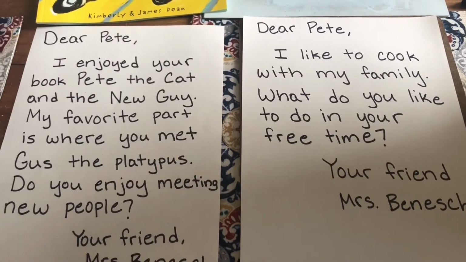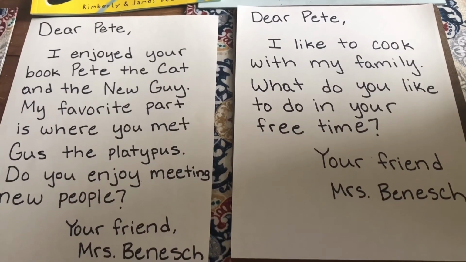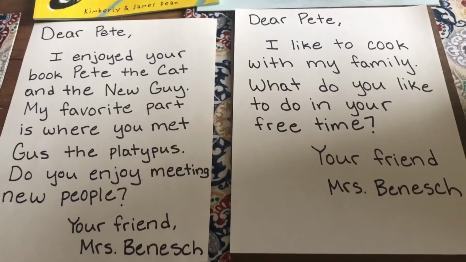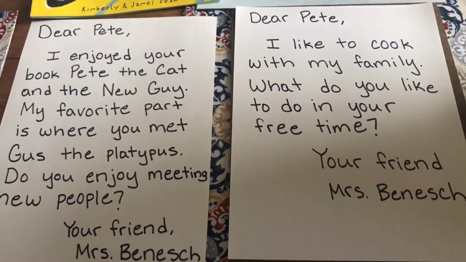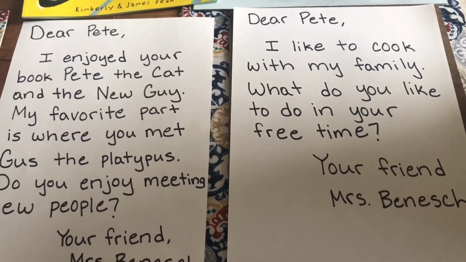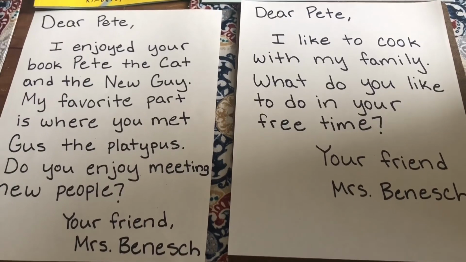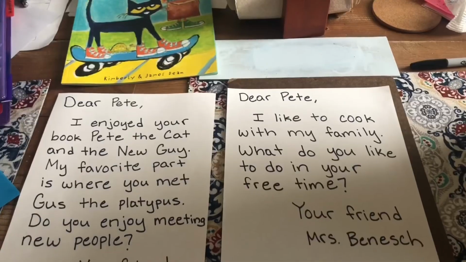Keep in mind, students, that you have 4 days to complete this, so you can do one sentence at a time each day, starting on Monday. And then don't forget, parents, on Thursday, please either email your child's response or send it to me via the Remind app, and I can get this sent in to Pete the cat.